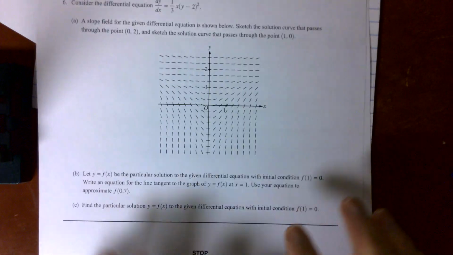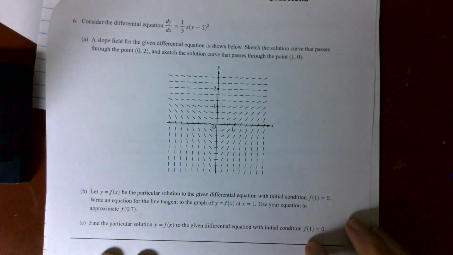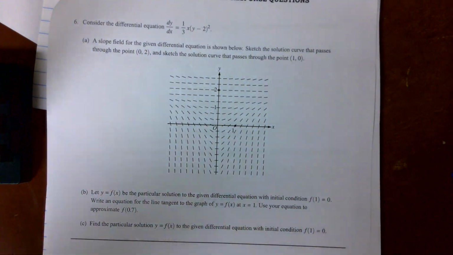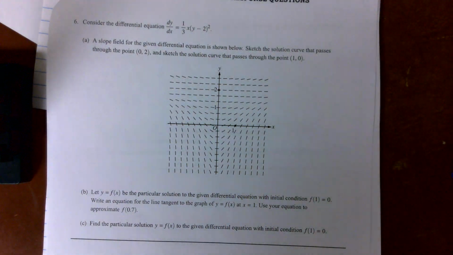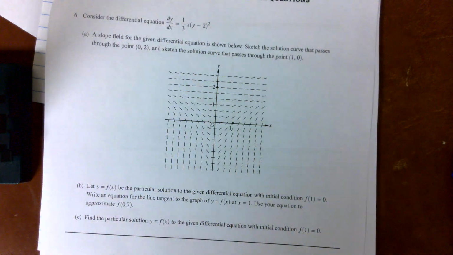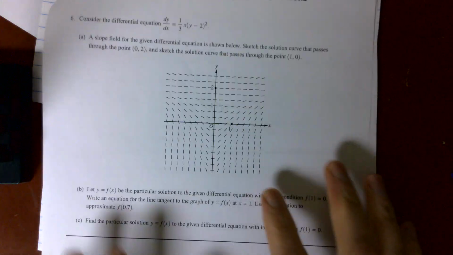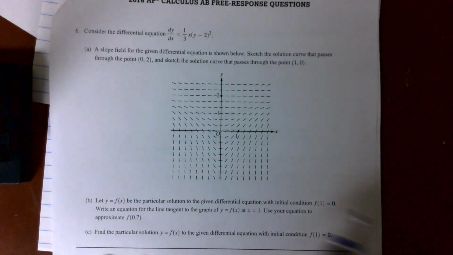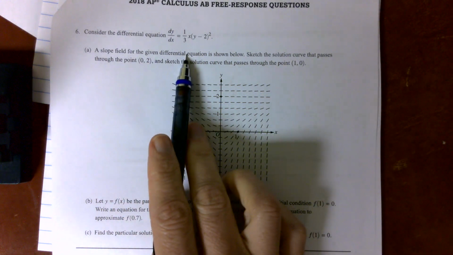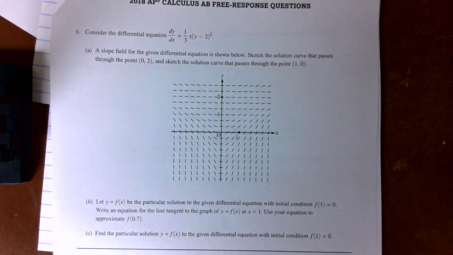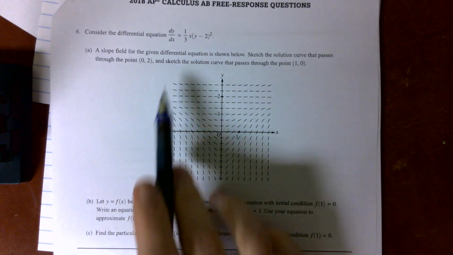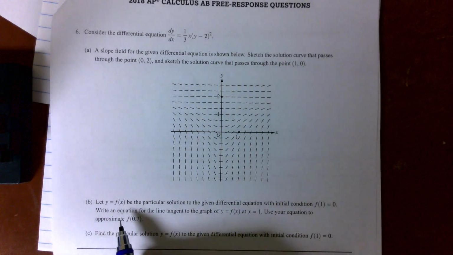Right? So in problem 2018, again, I never thought they would have you draw a solution curve, but they've done it twice. I think 2018, I think 13 was the other time. 12 or 13 was when they asked it last time. It says, consider the differential equation, blah. They give you a slope field, and they give you 2 dots. They want you to draw a solution curve.